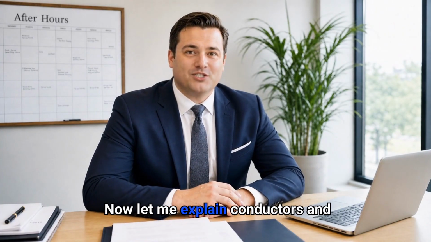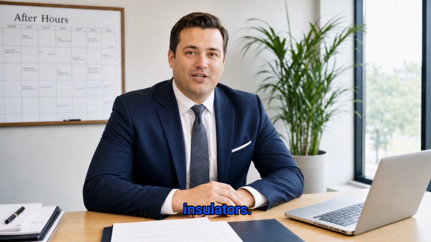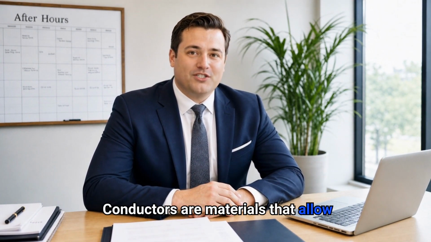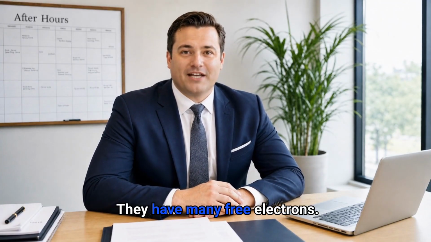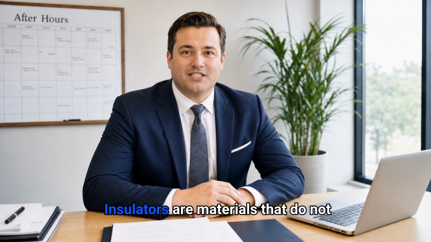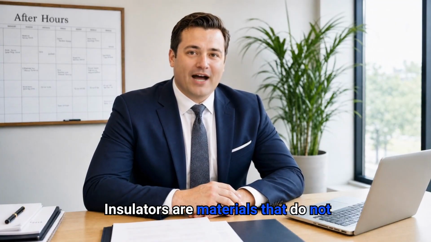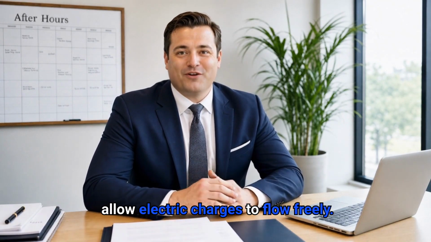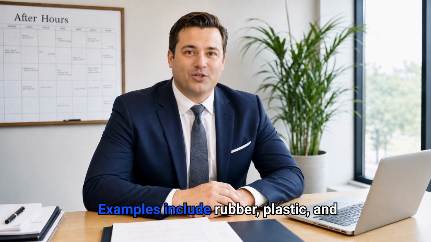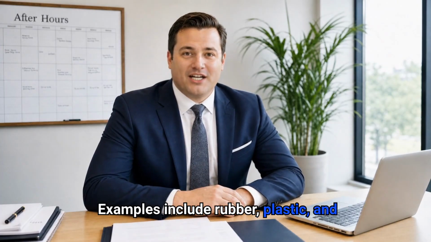Now, let me explain conductors and insulators. Conductors are materials that allow electric charges to flow freely. They have many free electrons. Examples include metals like copper, aluminum, and gold. Insulators are materials that do not allow electric charges to flow freely. They have very few free electrons. Examples include rubber, plastic, and glass.